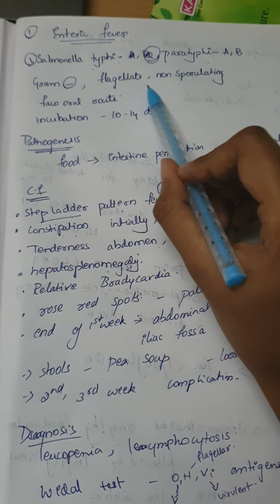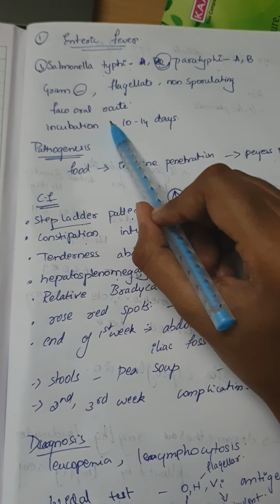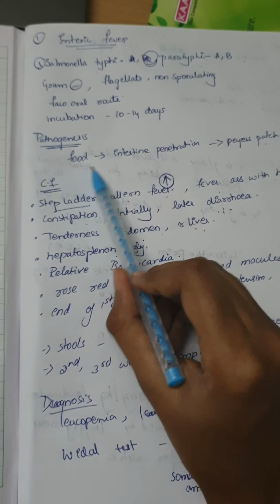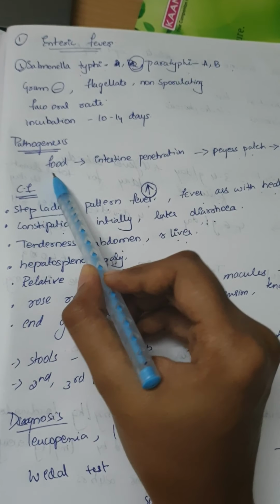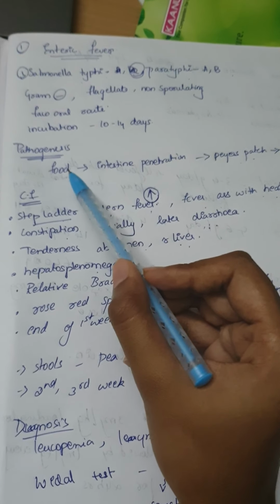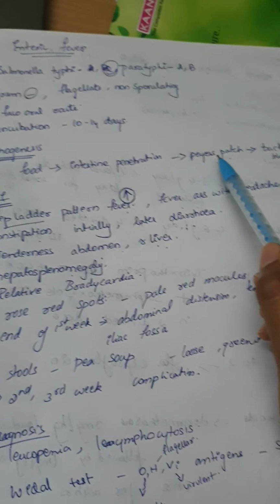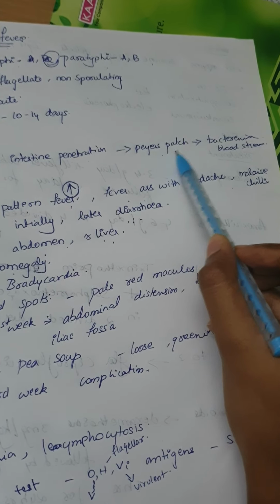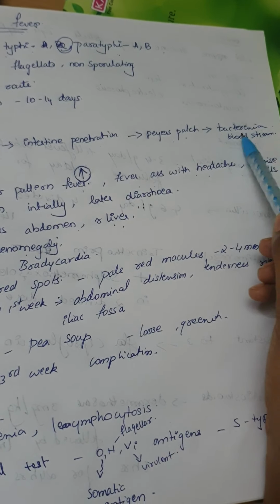It's a gram negative, flagellate, non-sporulating organism, and it spreads through the fecal-oral route, with an incubation of 10 to 14 days, and food. Generally, think about the pathogenesis. It usually spreads with food. Suppose there's a food handler and the food is contaminated. When you eat it, it penetrates into the intestine and goes to the Peyer's patches. Through the Peyer's patches and lymphatic system, it enters the bloodstream and causes bacteremia.